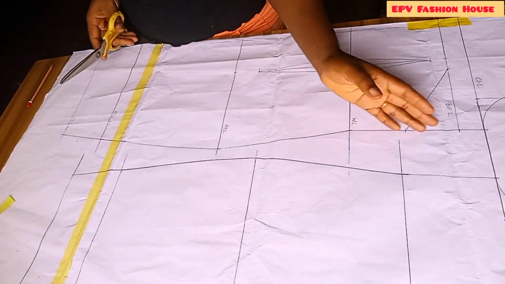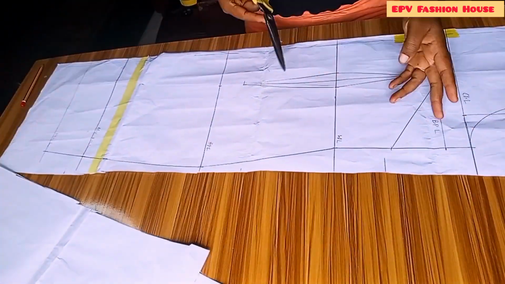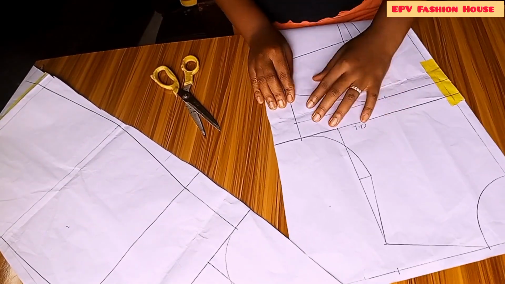I will separate this pattern. So the next thing I'll do is to close my bust dart temporarily.